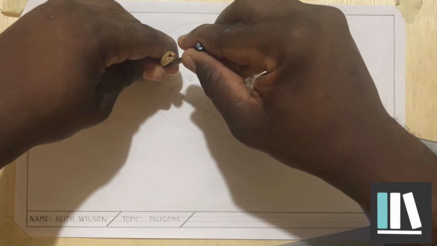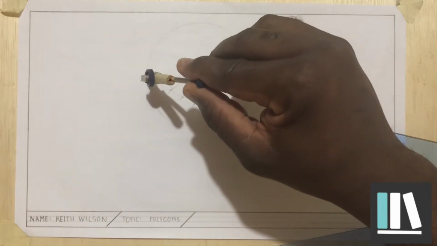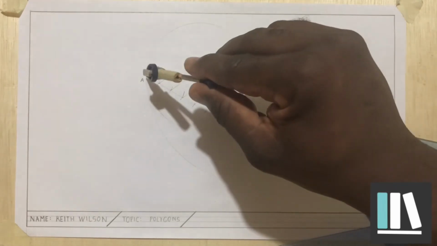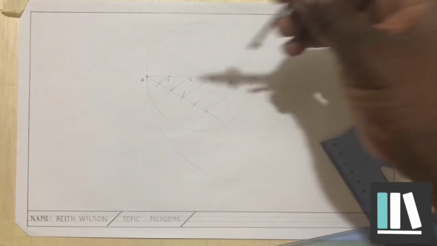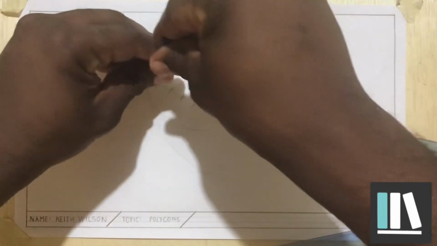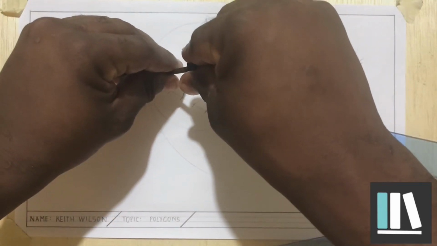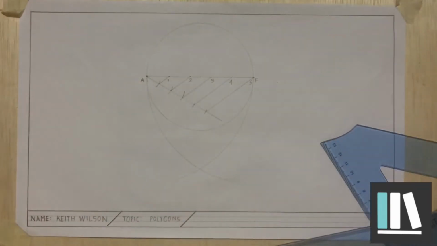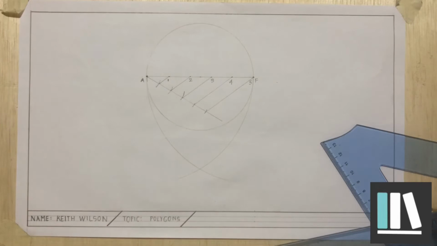It doesn't matter where you start first. I'm going to start at F, swing an arc from A, like this. I'm also going to put the compass point at A, swing an arc from F. Once I have done this, I would have attained point G.